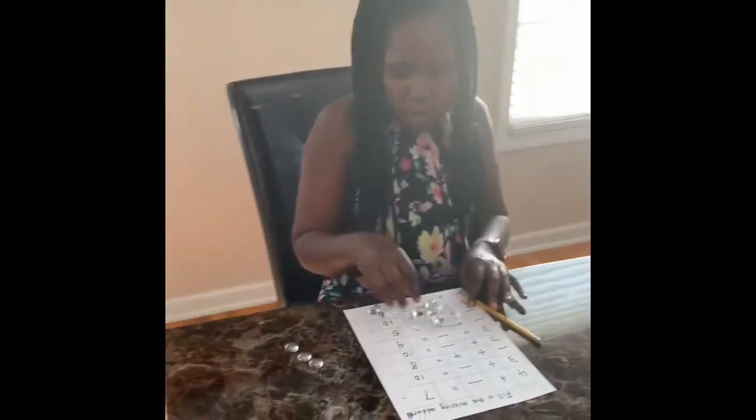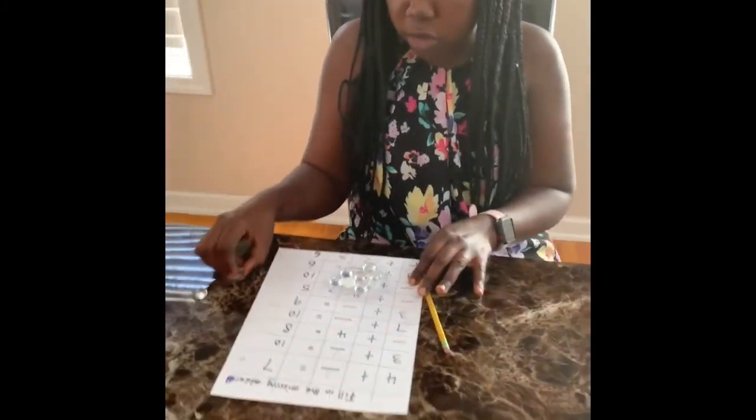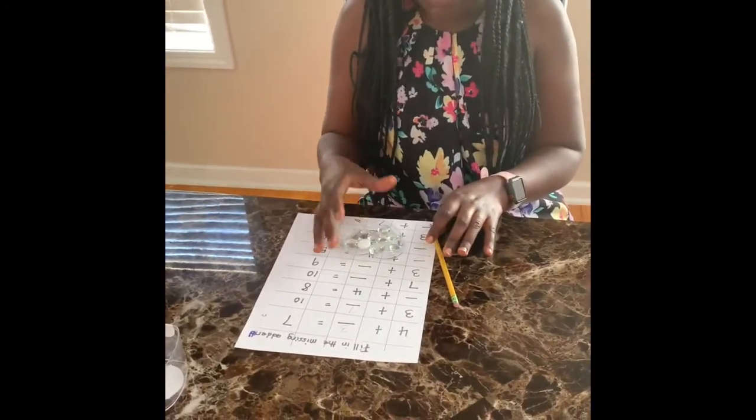I know you guys can help them do this, but if they want to do it by themselves, because our students are very independent and they usually try to do things by themselves, this is one way you can help them.